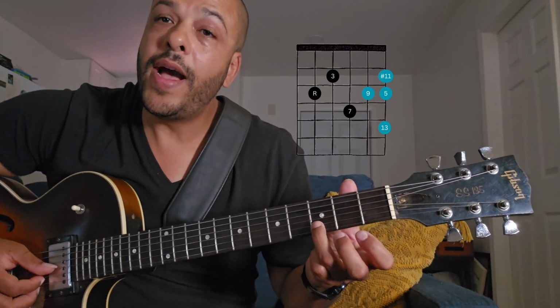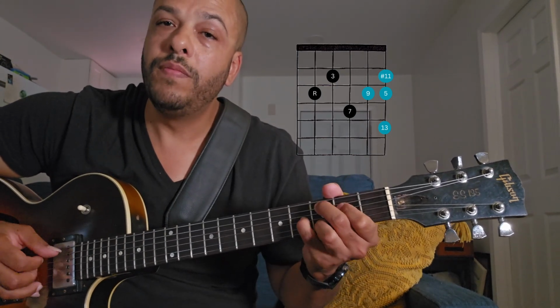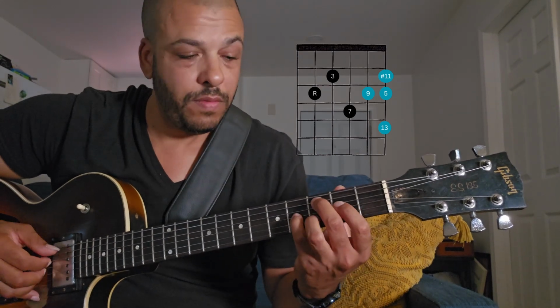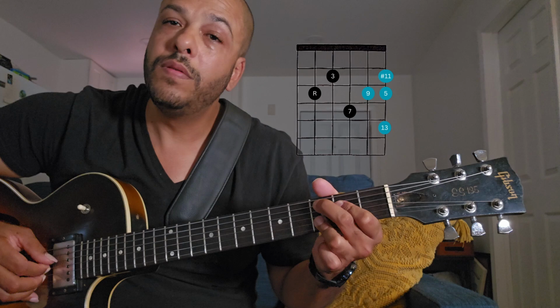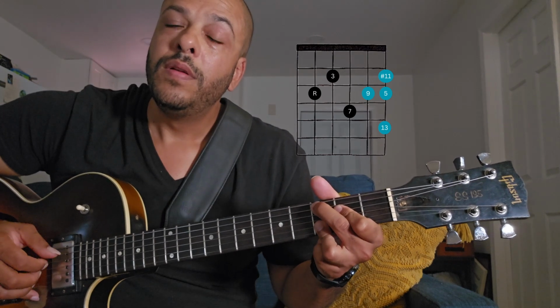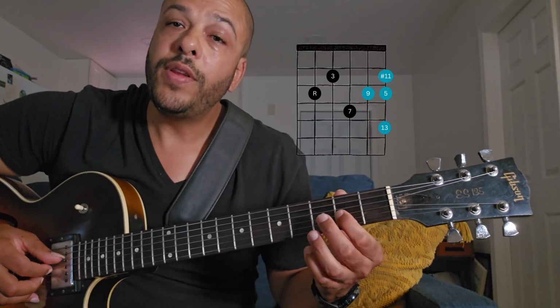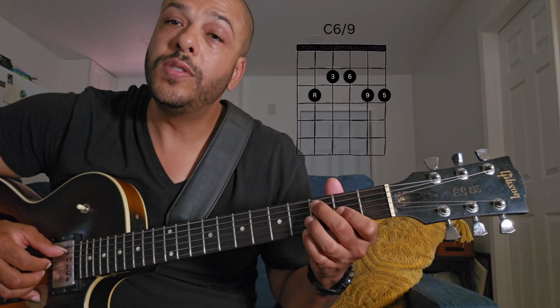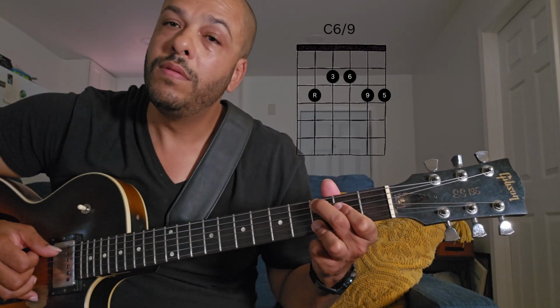So let's take our C major 7 again. I've got my 9 I can grab here. I've got my sharp 11 here. I can also grab the 5th if I want to. I can grab the 13 down here, which would make it a 6 chord because that takes out the 7th.